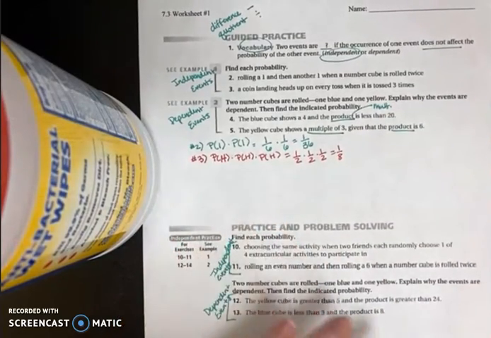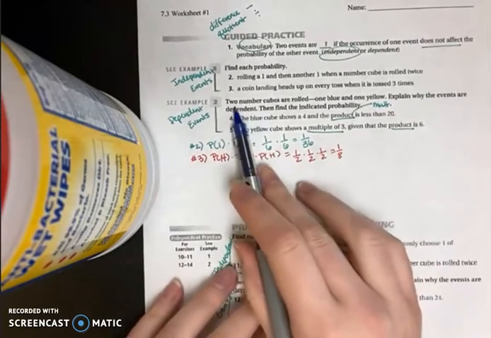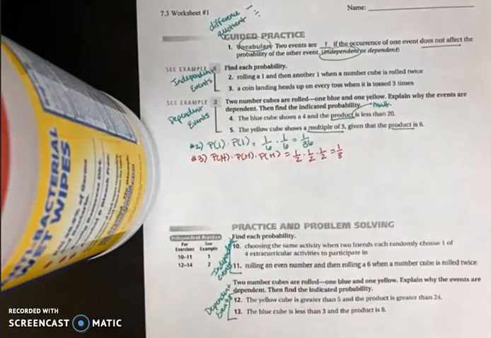Number 4, I'm going to read this part first. We have 2 number cubes that are rolled, 1 blue and 1 yellow. Explain why the events are dependent, then find the indicated probability. So I'm just going to talk about why they're dependent. Number 4 says the blue cube shows a 4 and the product is less than 20. So we want both of these things to be occurring at the same time because we're rolling these dice at the same time, and we want this to happen.